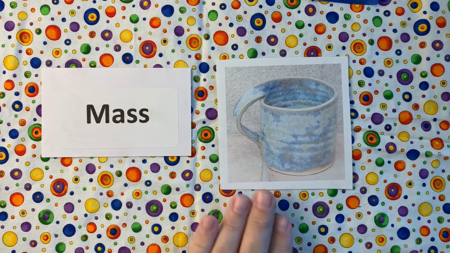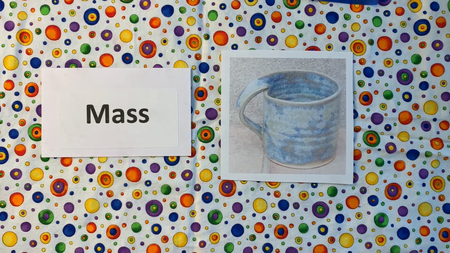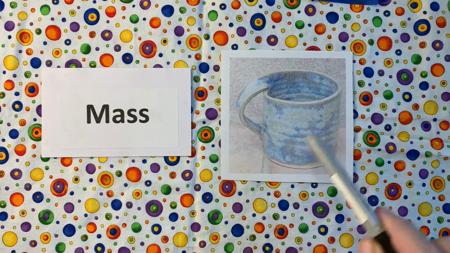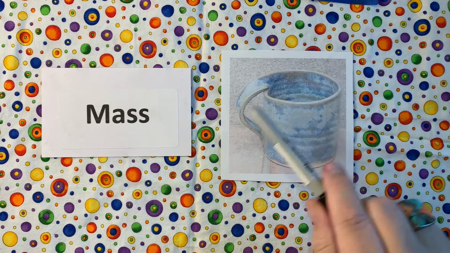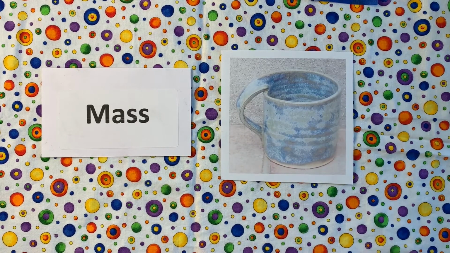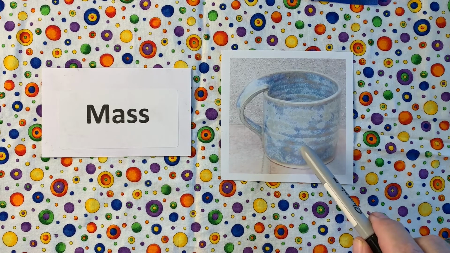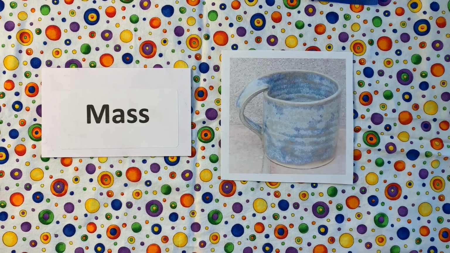In ceramics, we have this saying that there should be a surprise on the outside and a surprise on the inside. The idea of the surprise on the outside is the decoration. The surprise on the inside is when you pick it up and you find out how light it is. You should be surprised by how the ceramic piece is lighter than it looks.